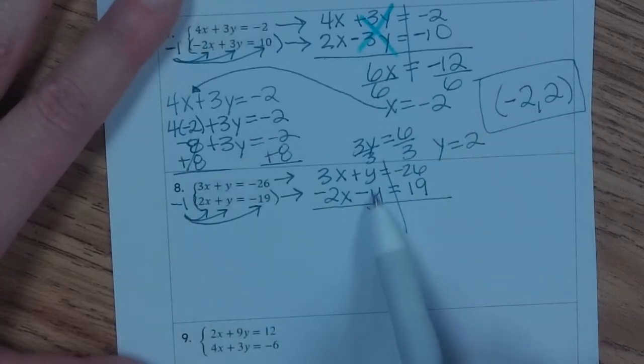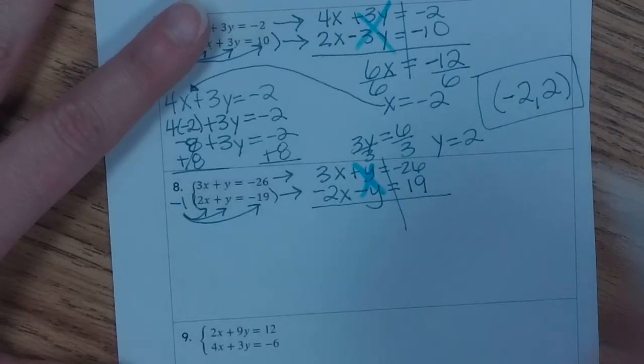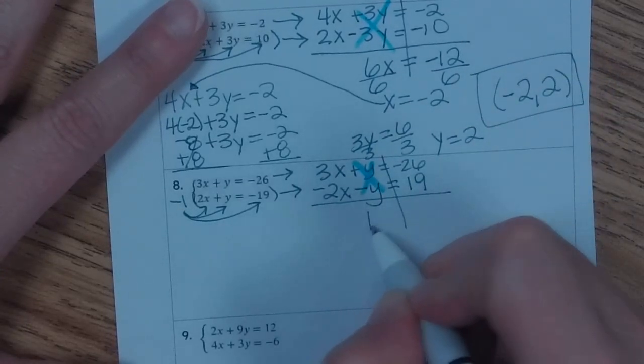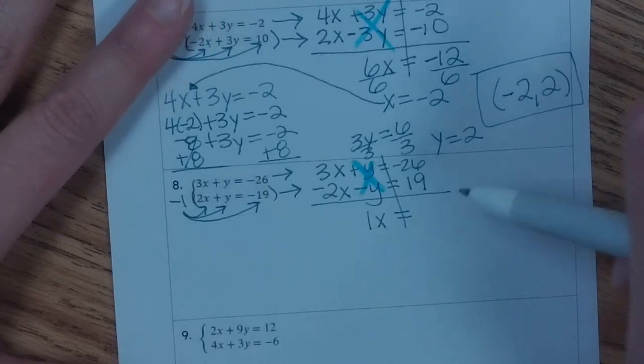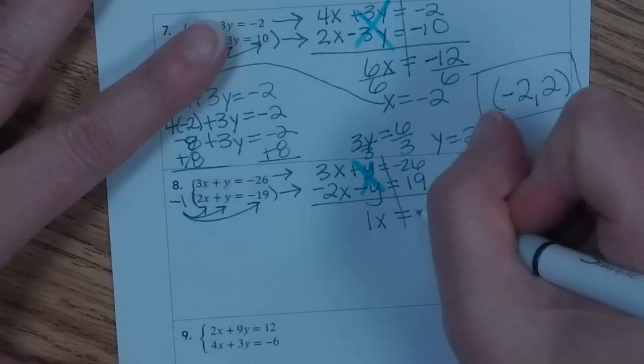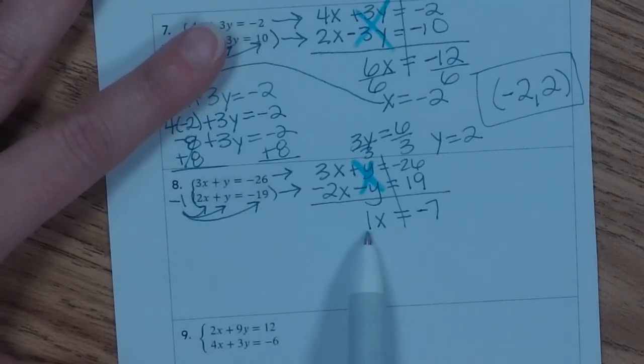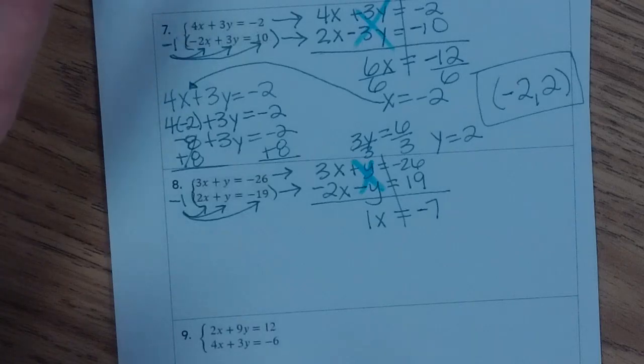Now we have something that cancels, so we can go ahead and cancel that out. And then 3 minus 2 is 1, so 1x. And negative 26 plus 19 is negative 7. Now, I'm actually done with this step because it says 1x. So I don't have to do anything else.